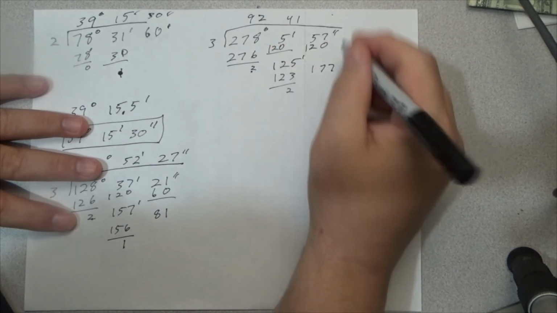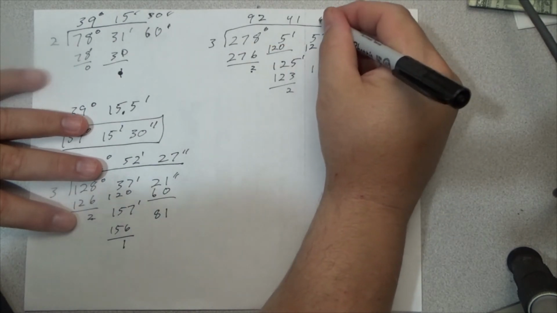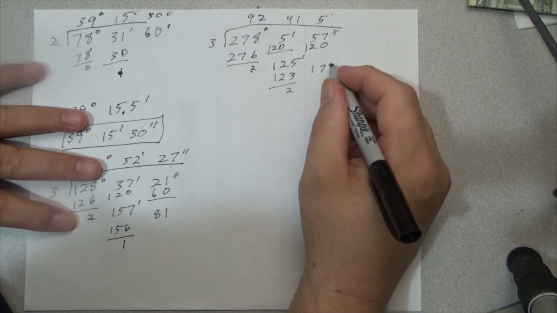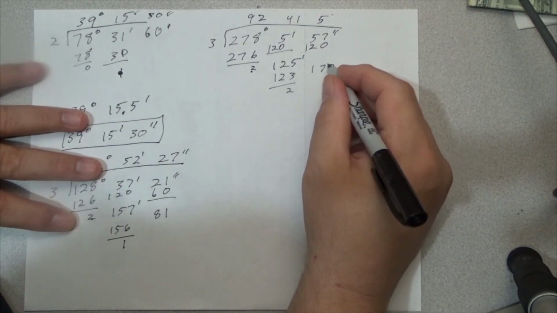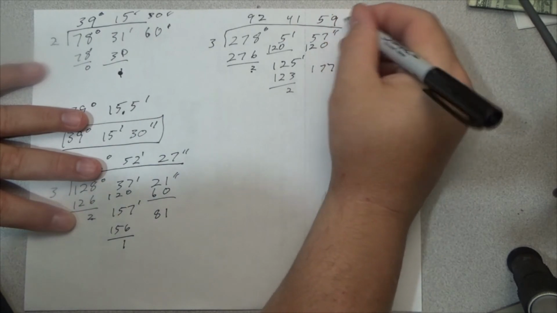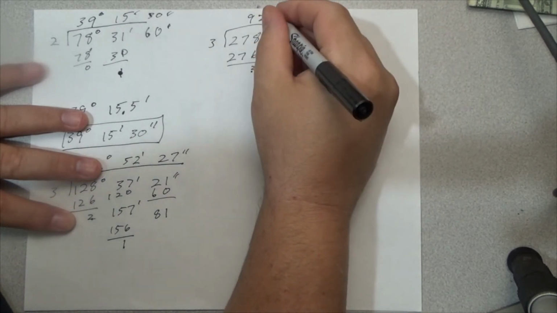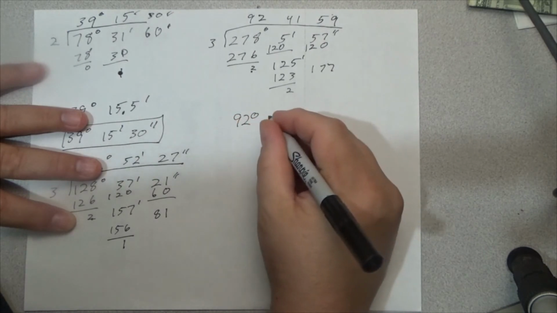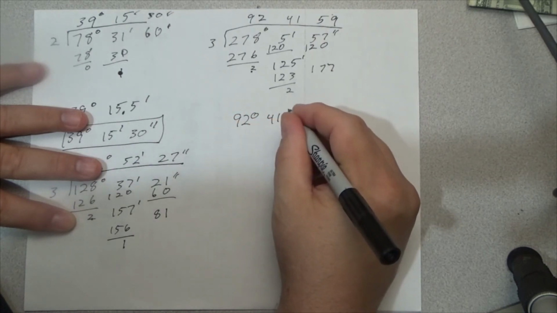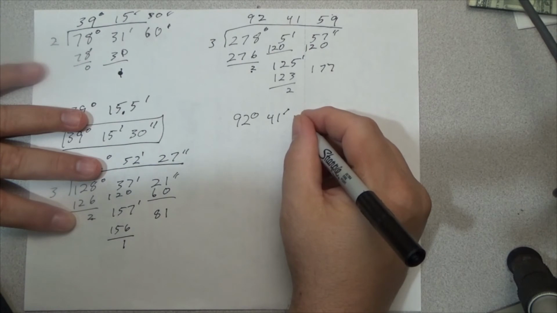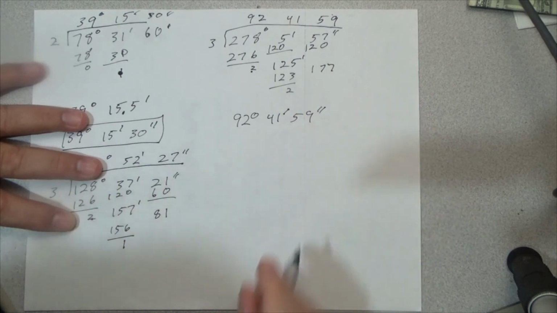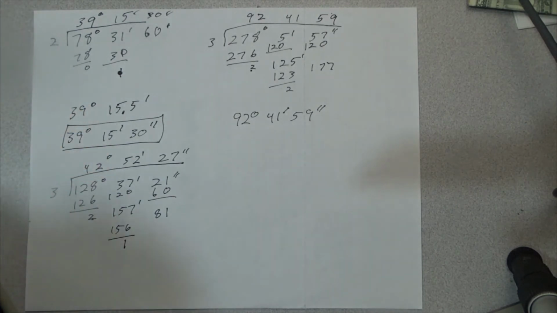3 goes into 177 59 times. Oh, that worked out nice and neat. So 92 degrees, 41 minutes, and 59 seconds. Okay, so that's one way to do this.